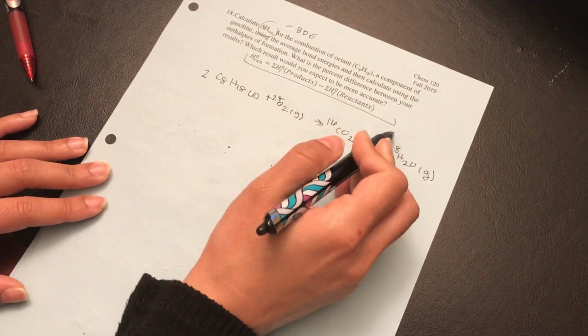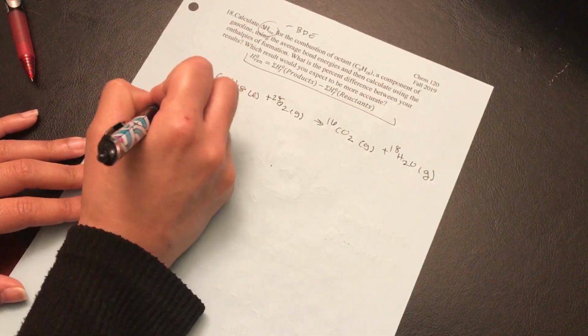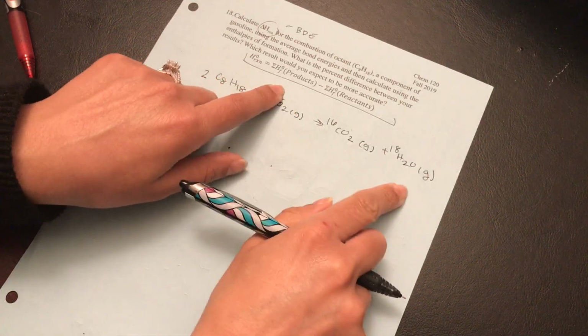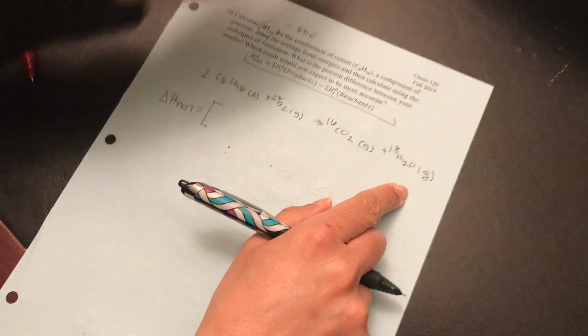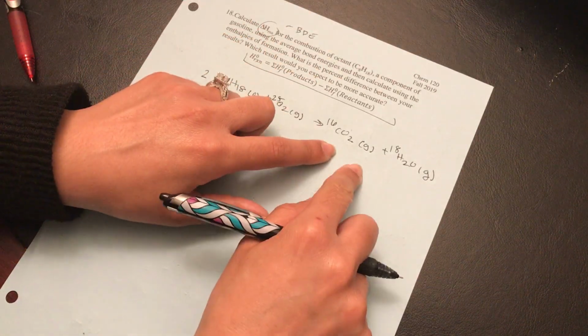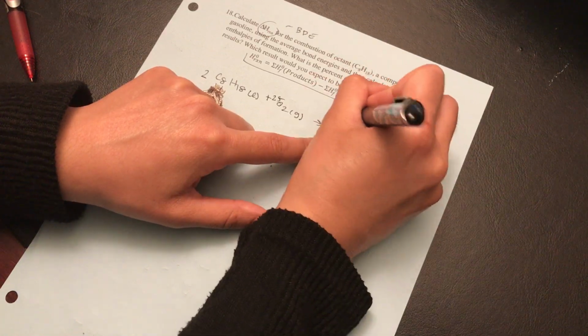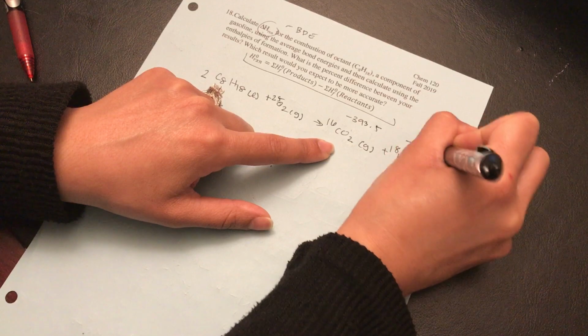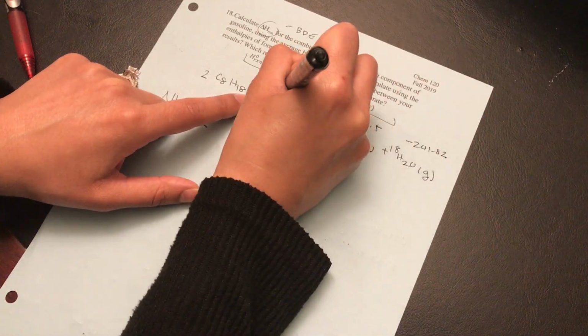So then for the heat of the formation reaction, the enthalpy of the reaction is equal to the sum of the products minus reactants. On the cover page, I know that the heat of formation for carbon dioxide is negative 393.5. For water it is negative 241.82. For oxygen it is 0.